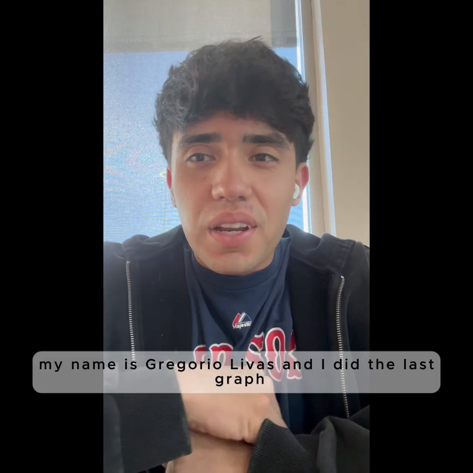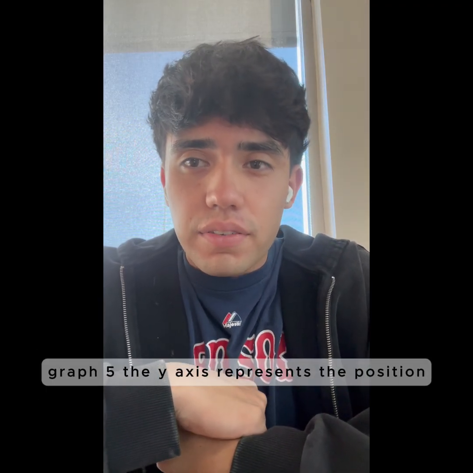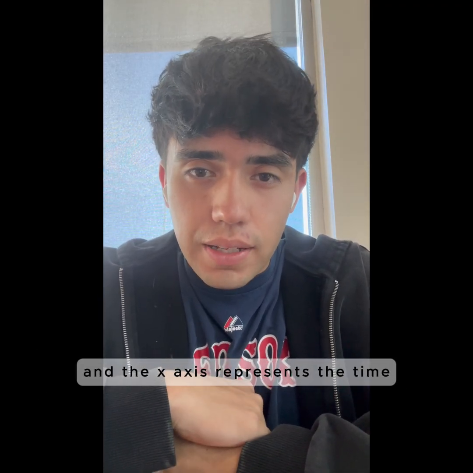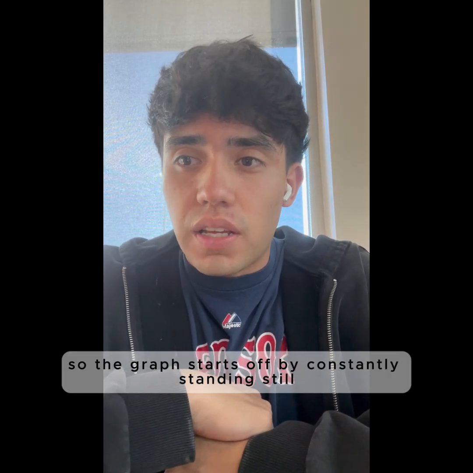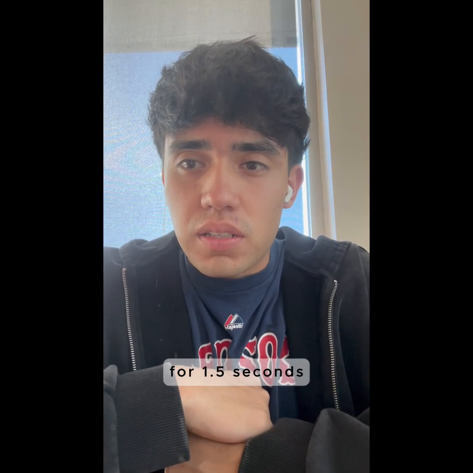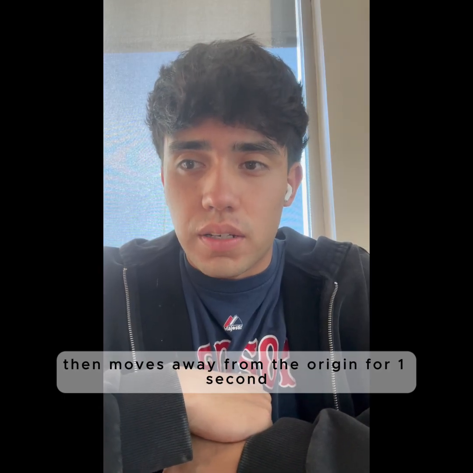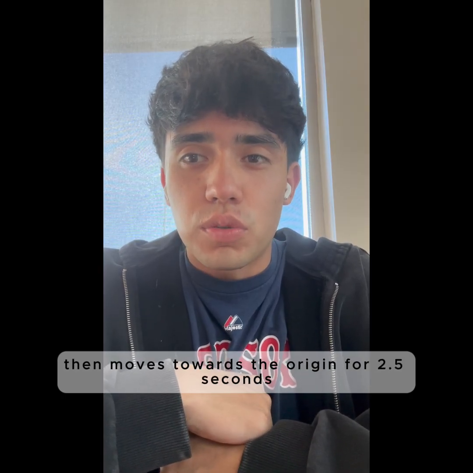Hello, my name is Gregorio Olivas and I did the last graph, graph 5. The y-axis represents the position and the x-axis represents the time. So the graph starts off by constantly standing still for 1.5 seconds, then moves away from the origin for 1 second, then moves towards the origin for 2.5 seconds.